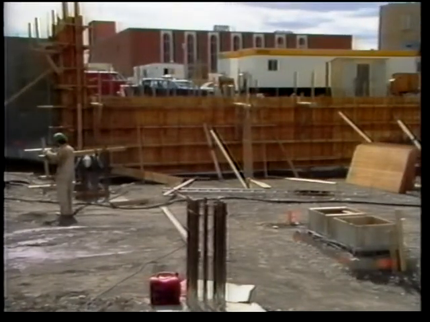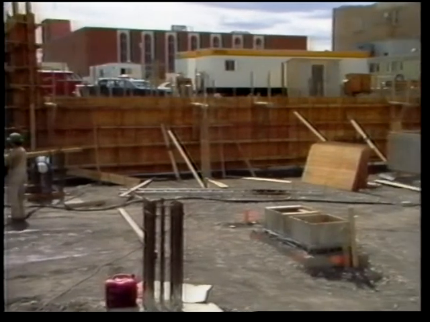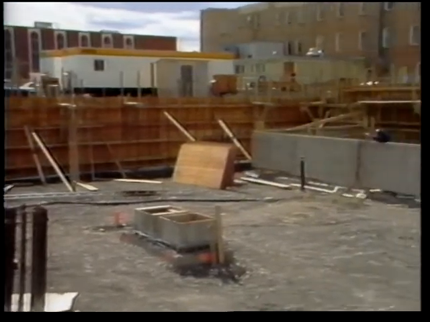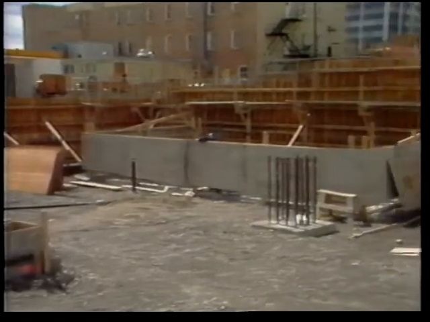Loose forming will always be needed for untypical job site requirements, even where there is extensive gang forming for large areas of wall.